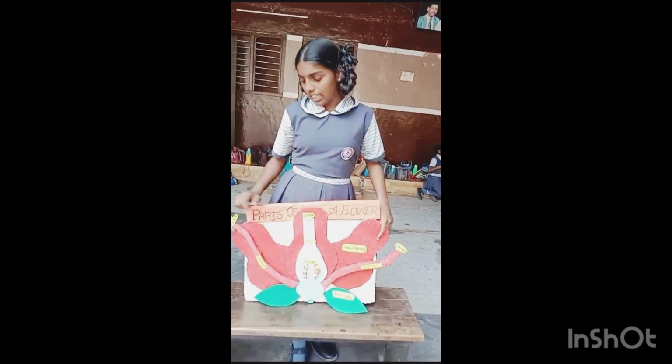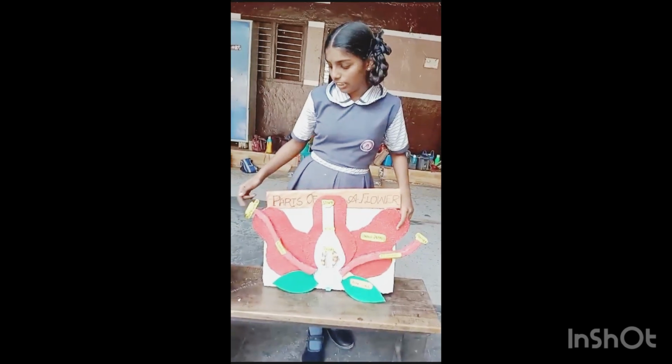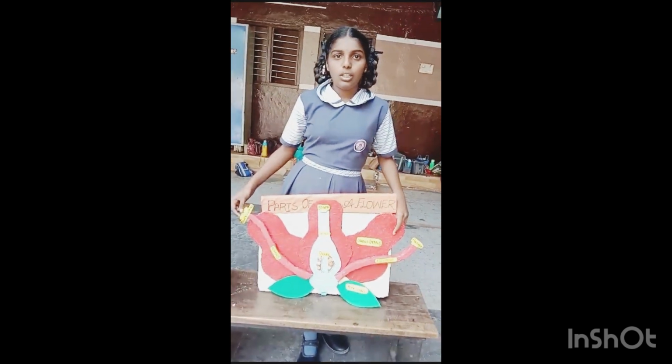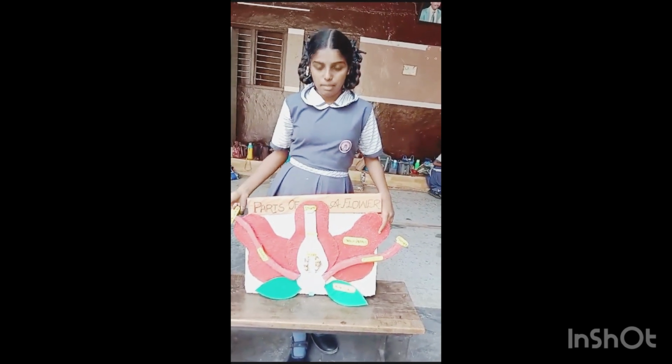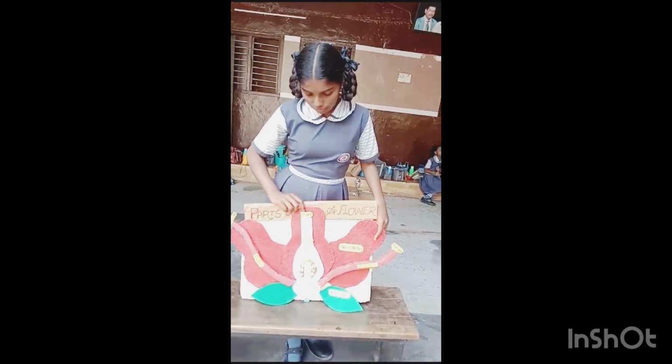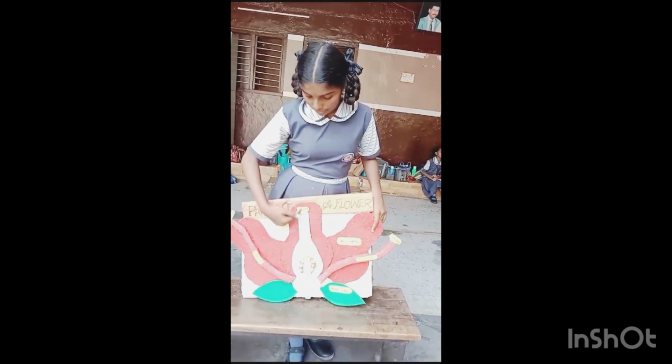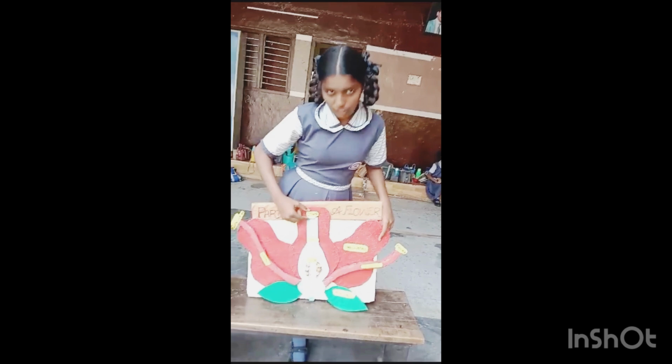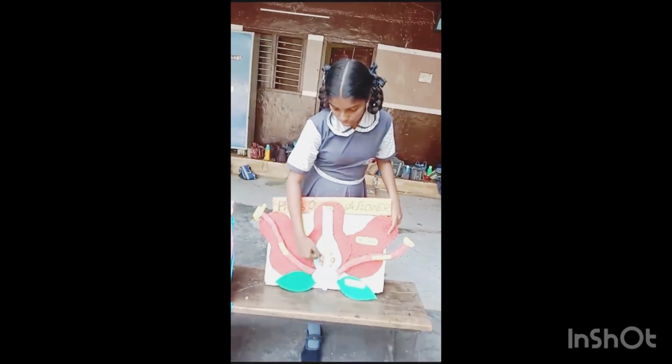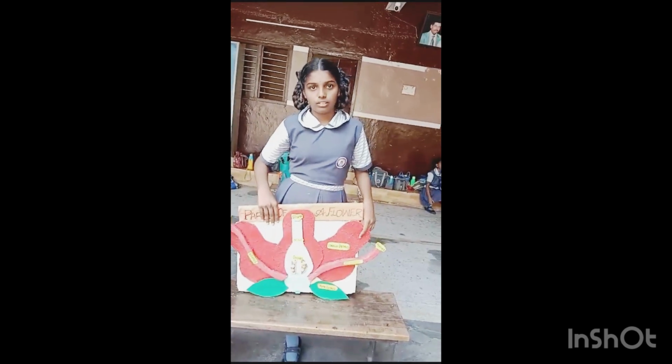When the insects suck the nectar from the male flower, pollen grains stick to the insect, and when the same insect sucks the nectar from the female flower, the pollen grains fall on the stigma, and the ovules and pollen grains create the fruit.